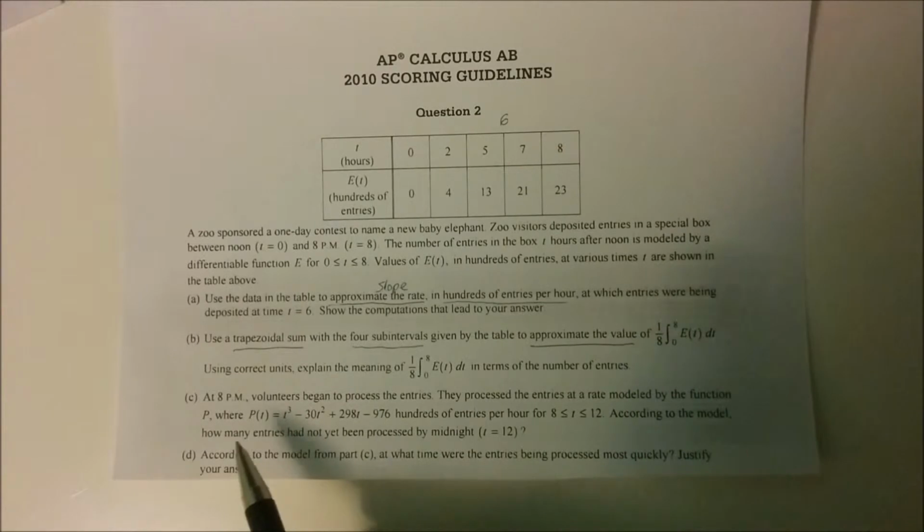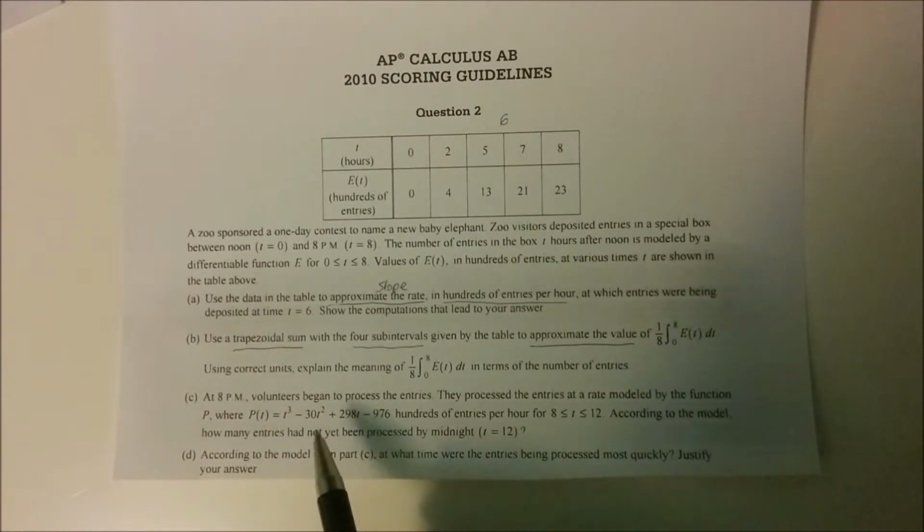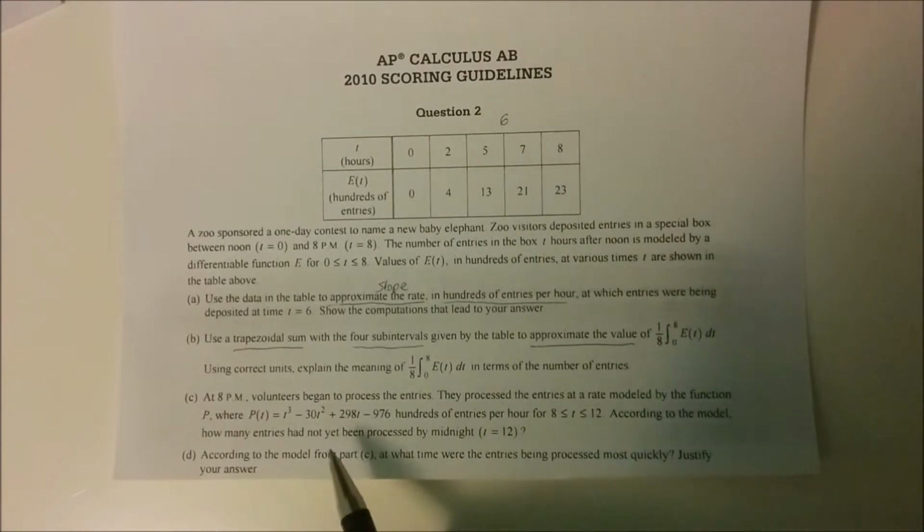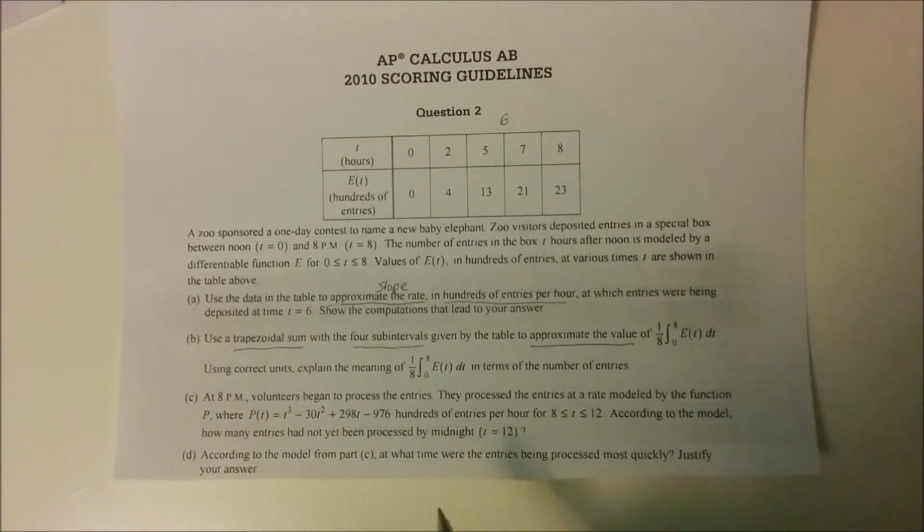For part C, it says at 8 p.m. volunteers begin to process entries. They process the entries at the rate modeled by the function P, where P of t is equal to t cubed minus 30t squared plus 298t minus 976, in hundreds of entries per hour, between t equals 8 and 12. According to the model, how many entries have not yet been processed by midnight, t equals 12?